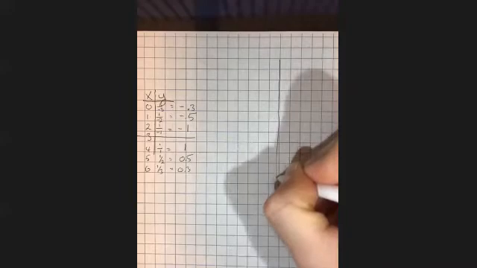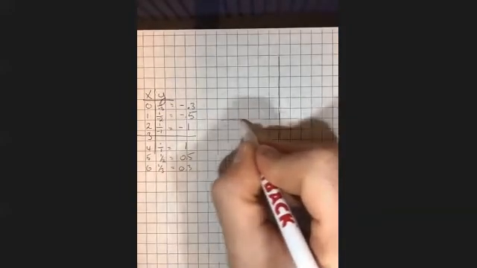So let's see what that looks like in the graph. We're going to build ourselves a nice graph. Hopefully I can stay on the lines next time. I have my x and I have my y.